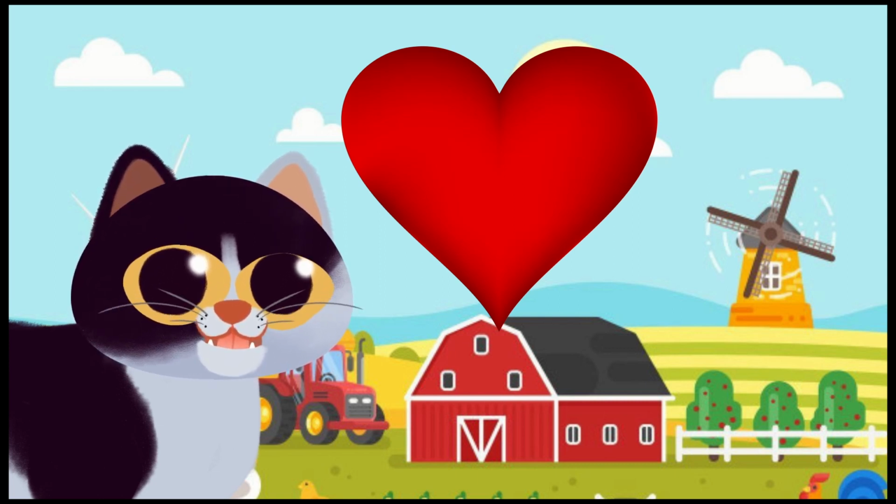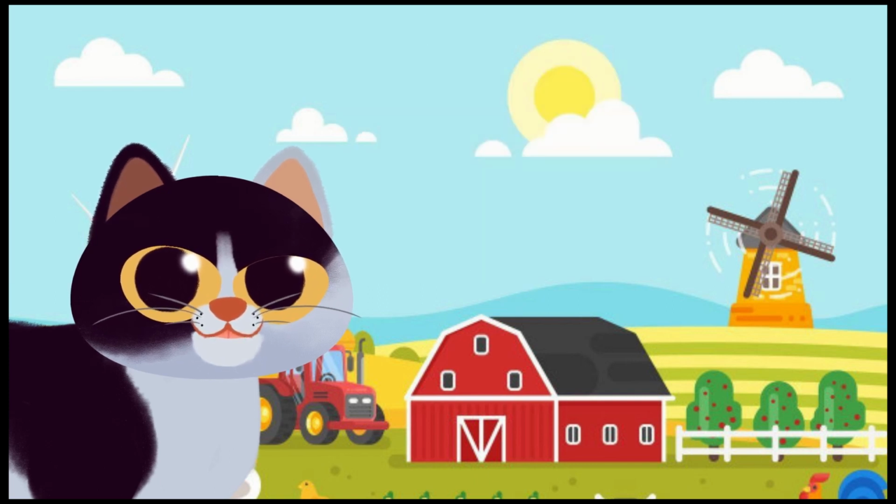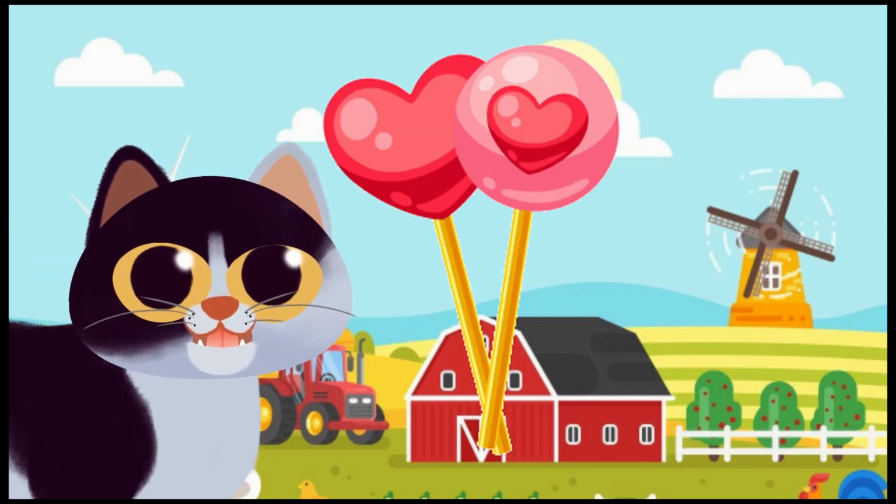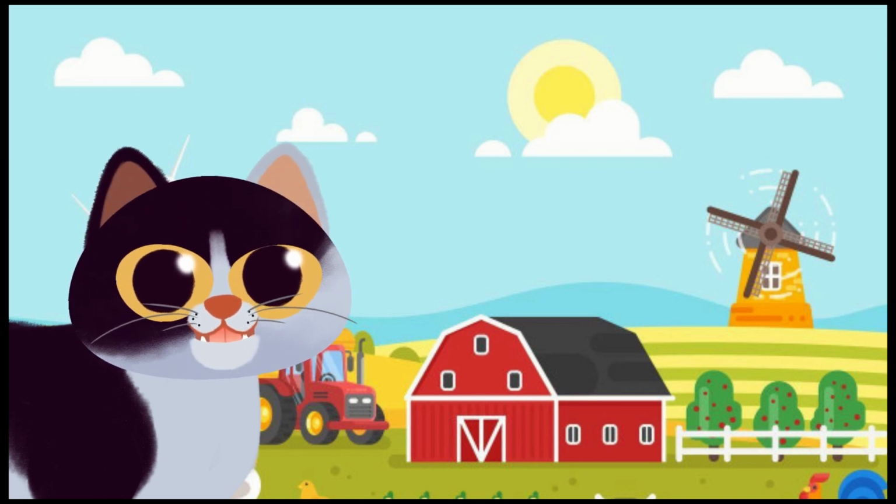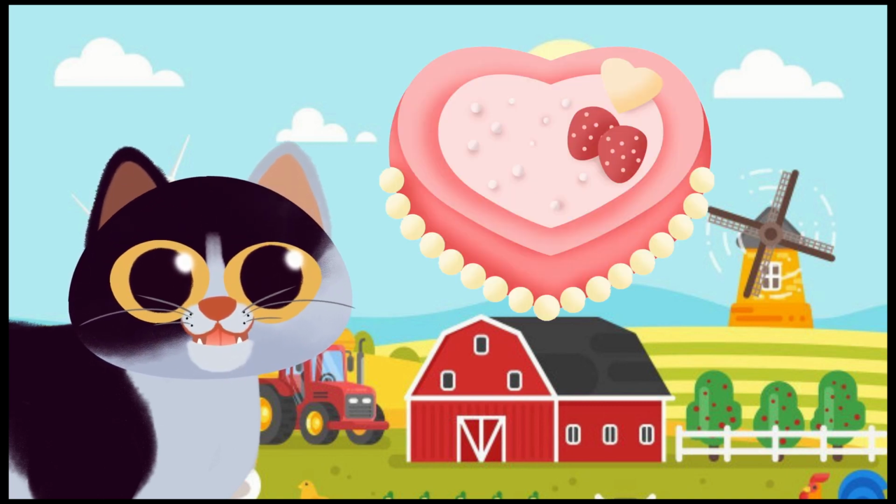A heart shape is a shape that is pointed at one end and chipped at the opposite side. Hearts are used as love symbols. The examples of heart shapes are heart glasses, heart candy, and a heart-shaped cake.